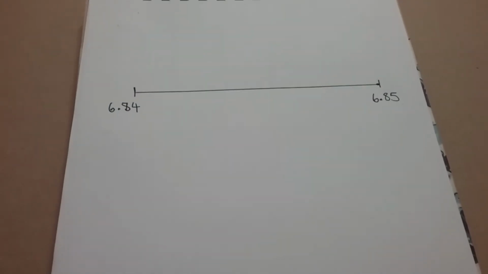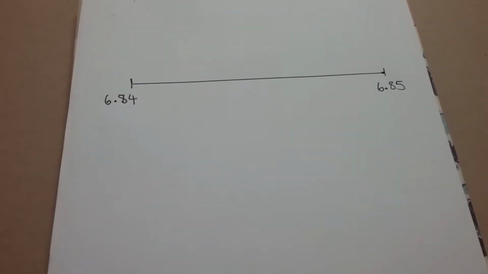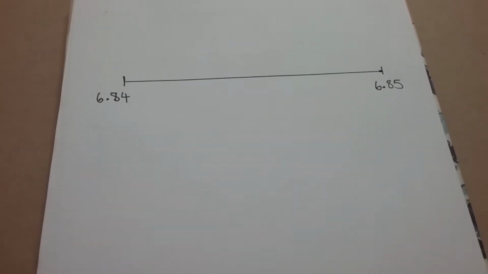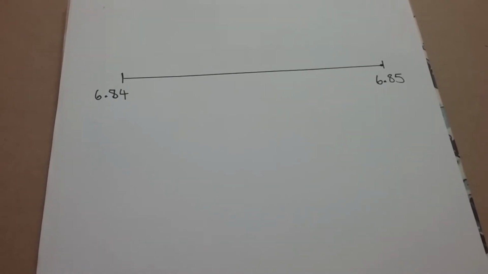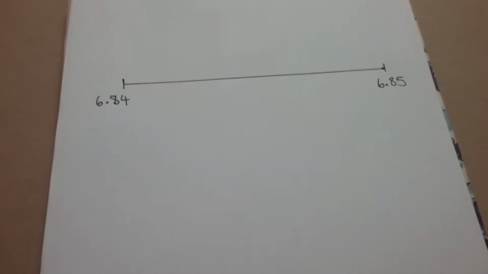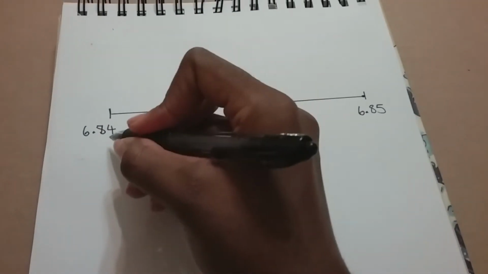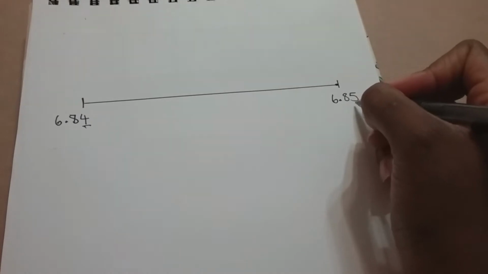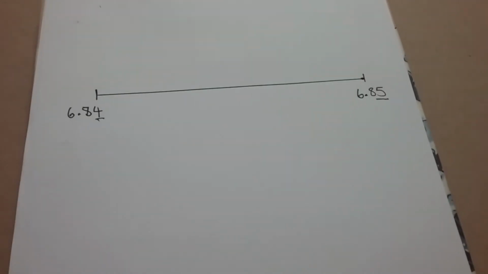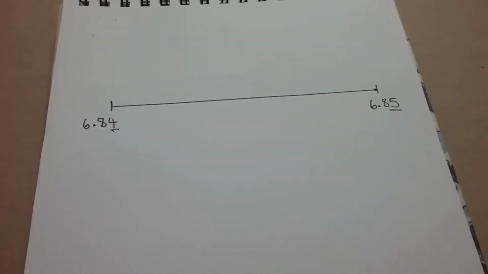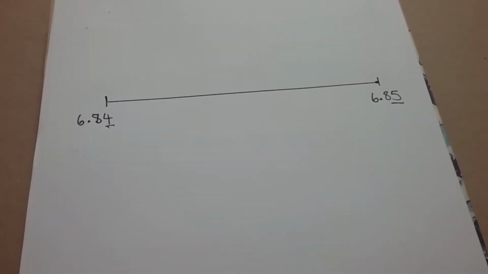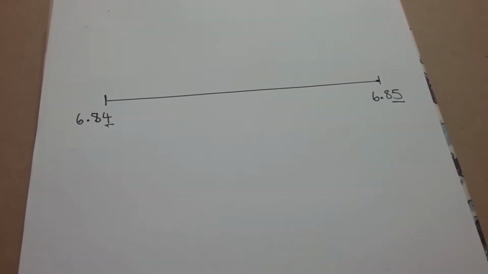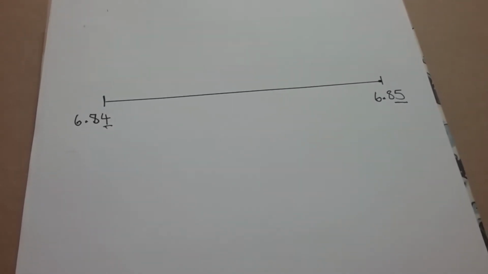All right, so I've placed 2 new numbers onto a number line, 6.84 and 6.85, and I've put them quite some distance apart. Those 2 numbers are actually really close together. 6.84 is not very far from 6.85. The difference is my hundredths place. So they're only 1/100th apart. That's a very small fraction. But even though they're only 1/100th apart, I can split the distance between them into 10 equal parts. If it's 10 equal parts, what am I splitting it into?